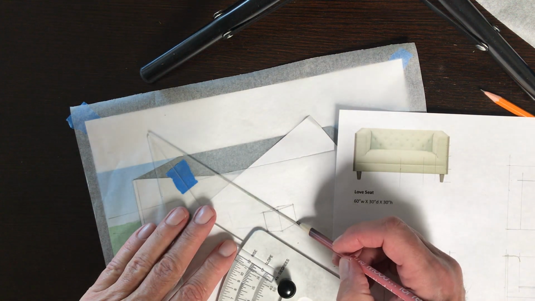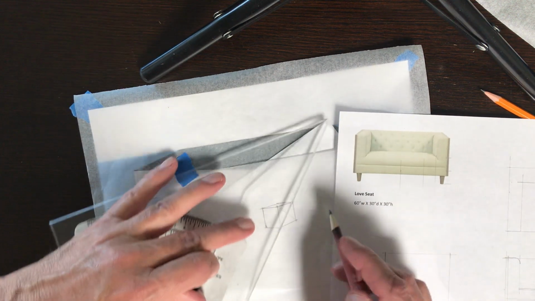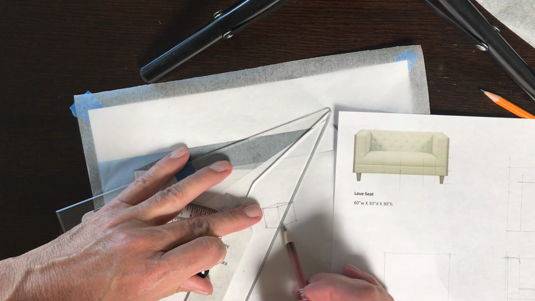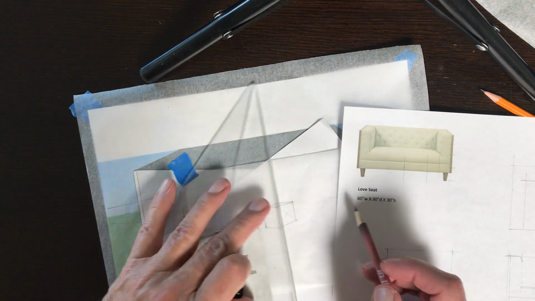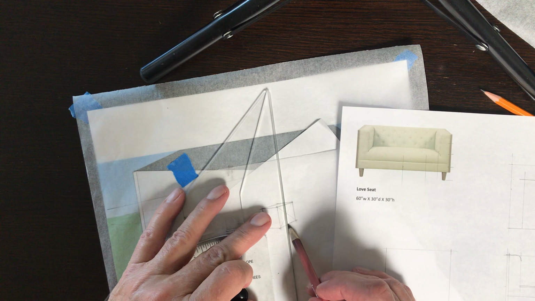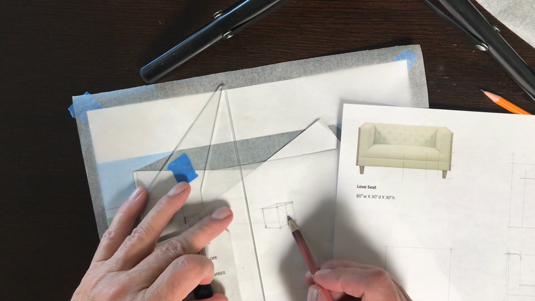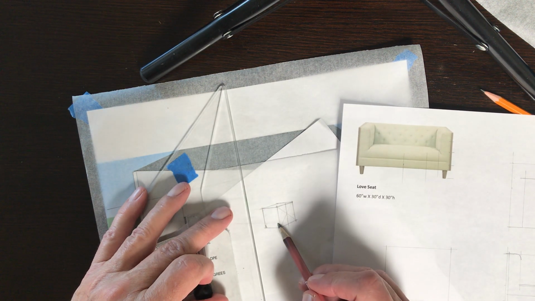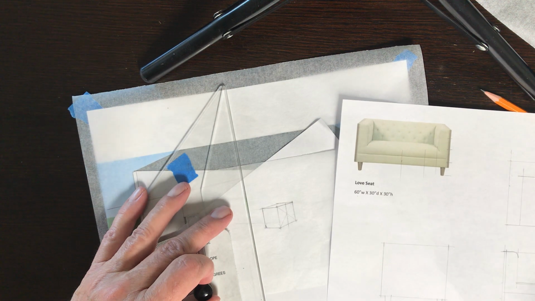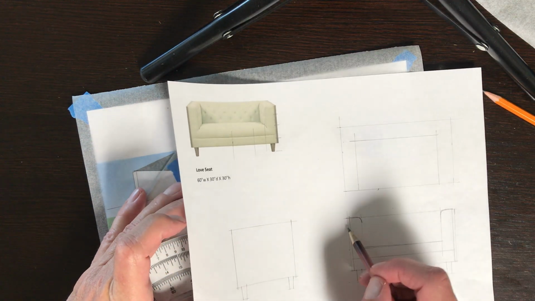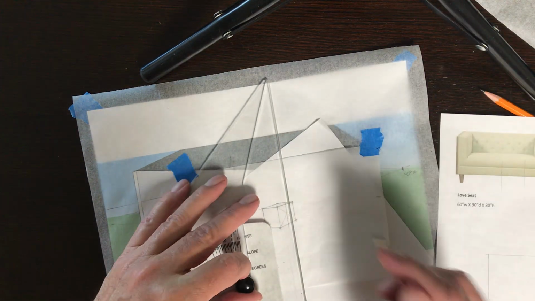So now I know that my love seat is 60 inches. So if I find the halfway point here, and remember it's being affected by foreshortening, here is my midpoint. That means half of this is 30 and the other half is 30. And I've estimated here that my arm is approximately 7 inches.